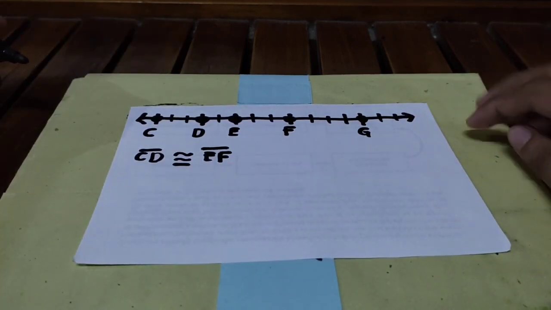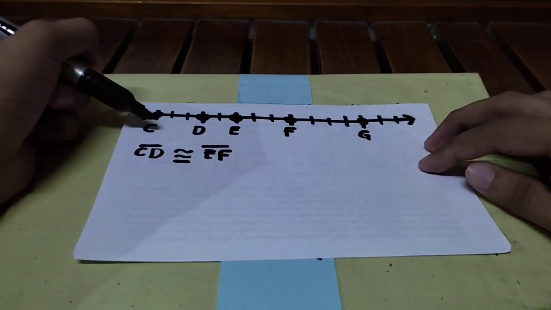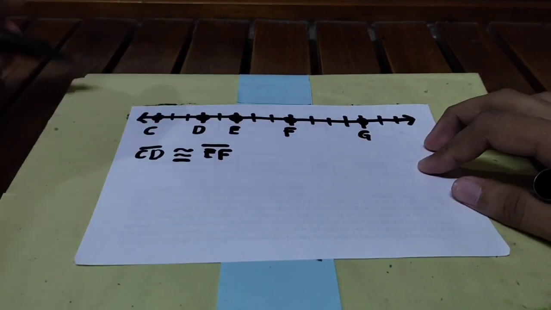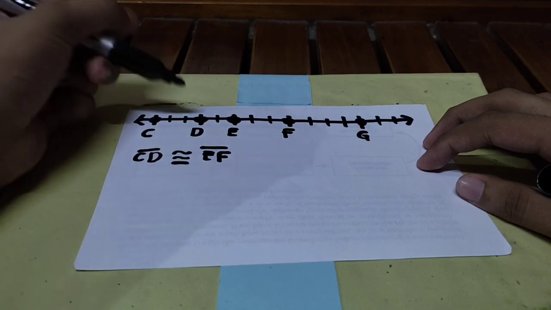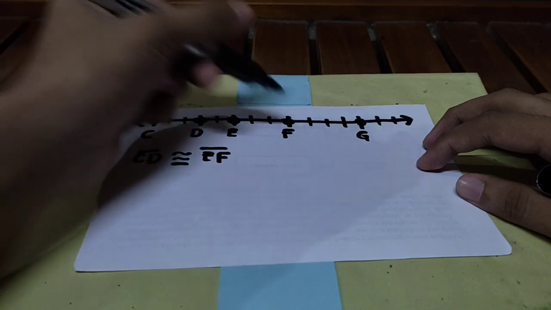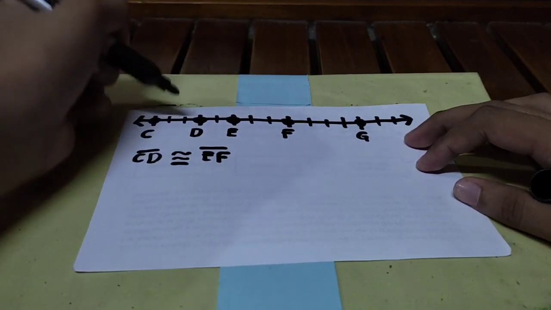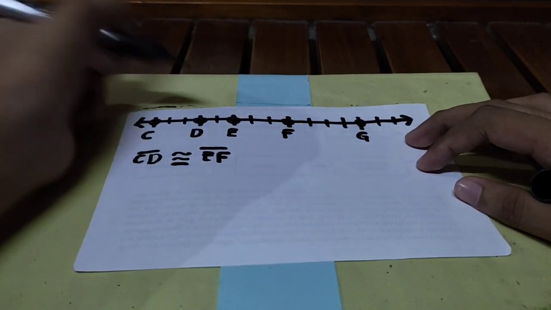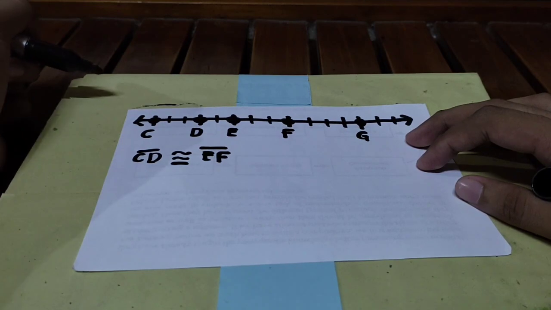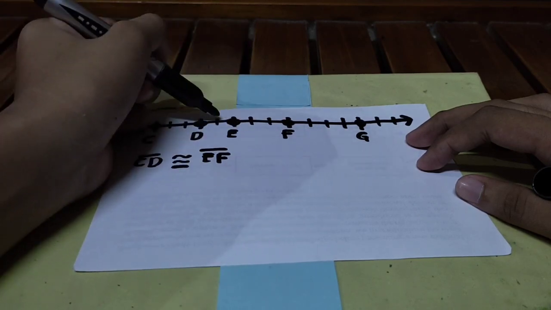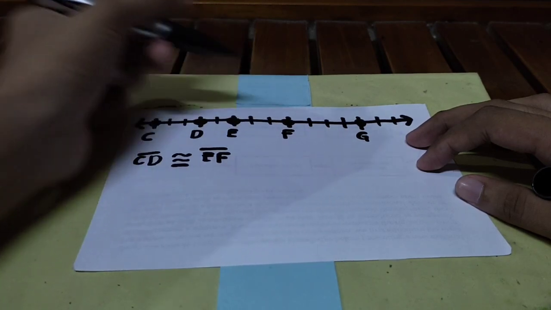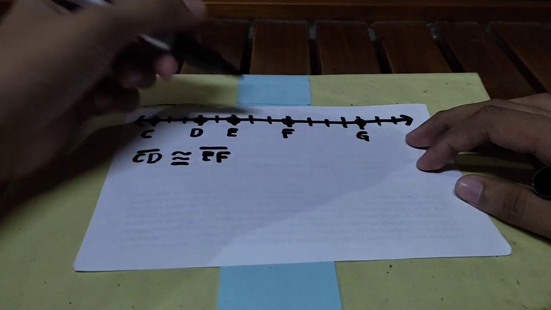Another one. Let's say, for example, this line segment CE. What line segment is the same with the length of the line segment CE? We have line segment DF. Since it has 1, 2, 3, 4 lines in between, and this one, the line segment DF, it has 1, 2, 3, 4 lines in between.